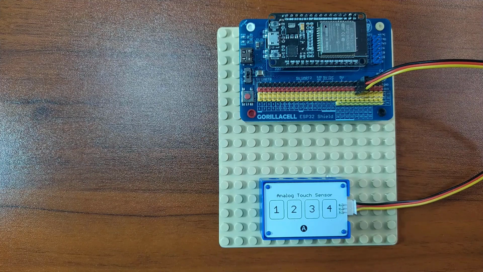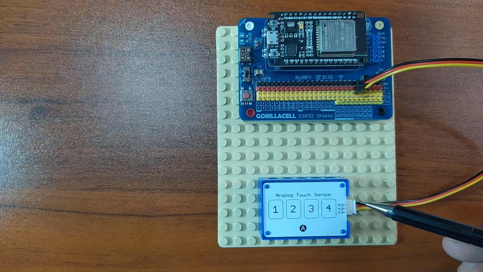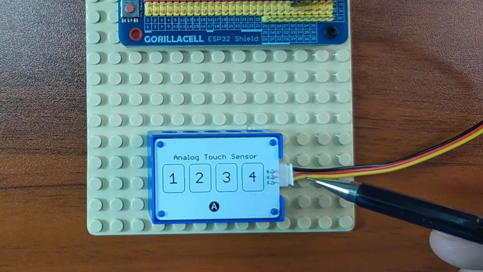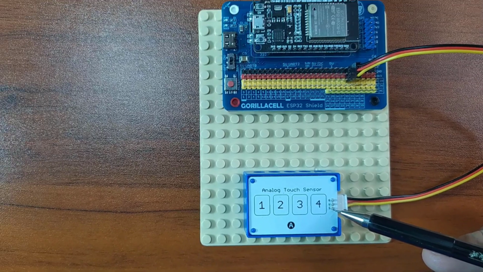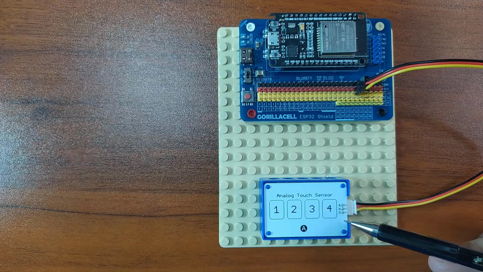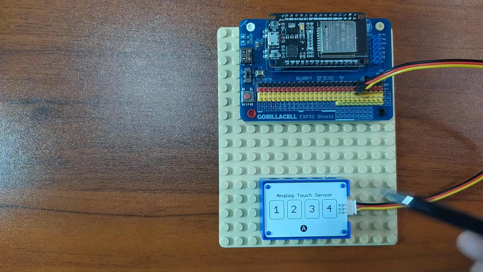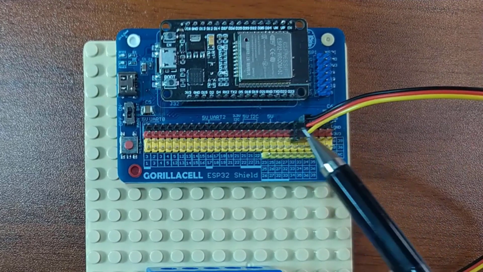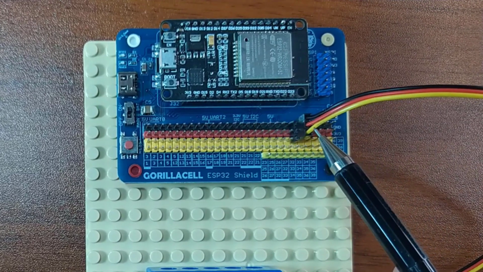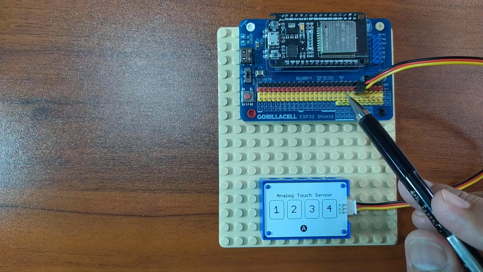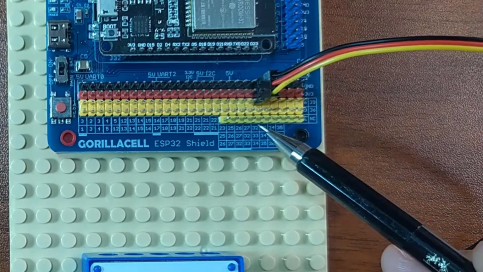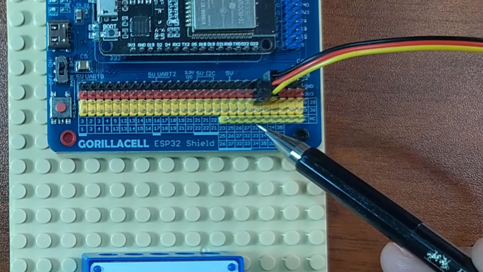Make sure that the connection of the DuPont wires to the sensor is such that black is to the ground, red is to the VCC, and yellow is to the signal pin. While in the other end, match the colors of the wires to the shield's pin headers, such that black is to black, red is to red, and yellow is to yellow pin headers. For this lesson, I choose GPIO32 to serve as the input signal pin from the analog touch sensor module.